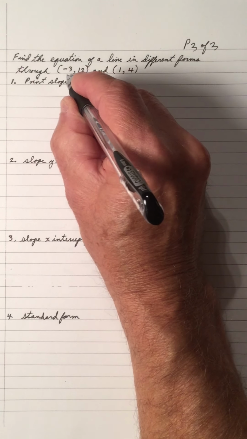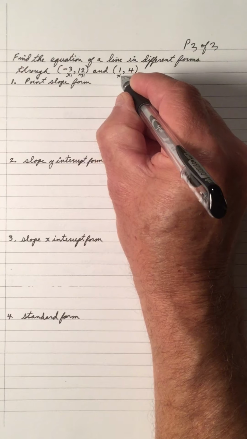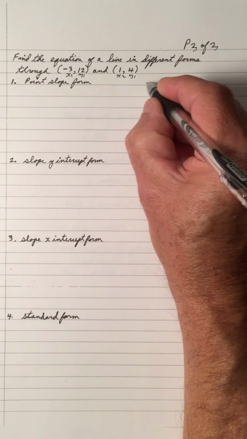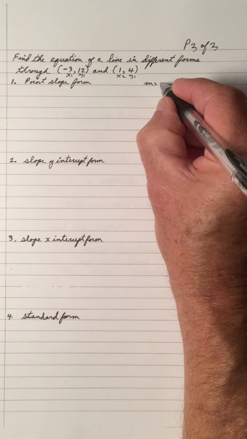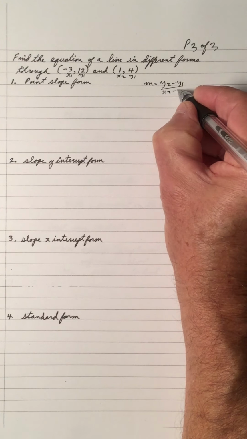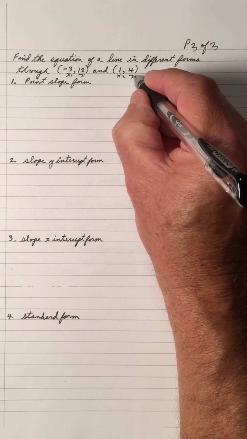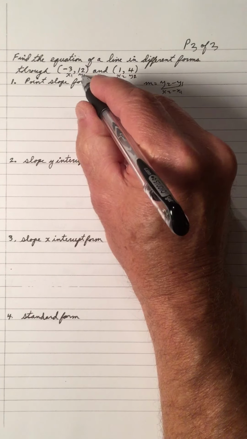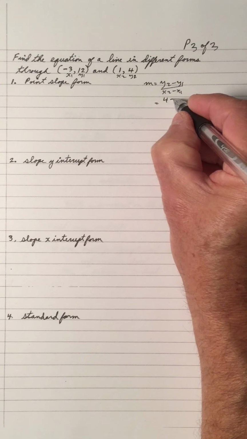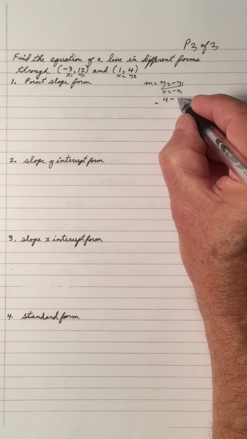So let's call this X1, Y1, X2, Y2. If I do the slope first, slope is Y2 minus Y1 over X2 minus X1. Y2 is 4, subtract, and Y1 is 12.